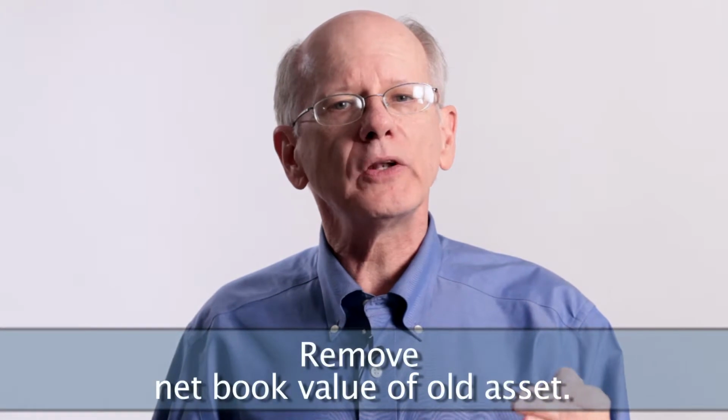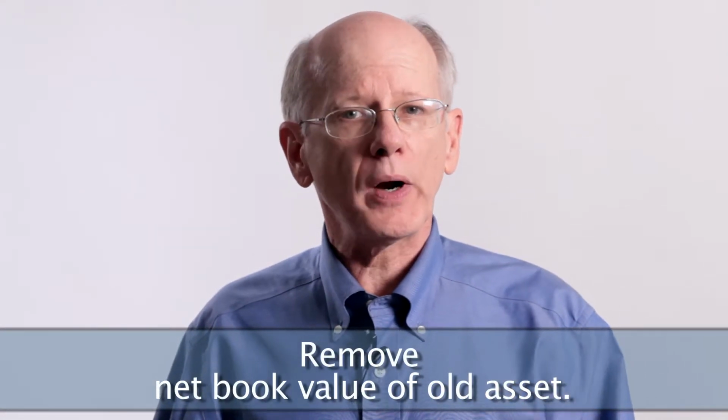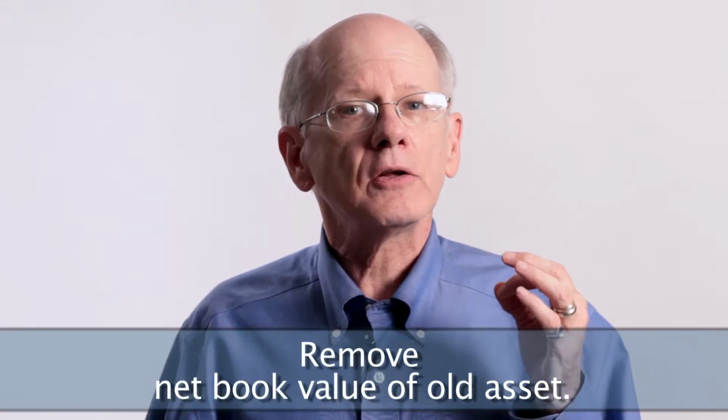You are then going to exchange that for the warehouse. So the book value of the store is removed. The cost is taken off the books. The accumulated depreciation is taken off the books. And in its place, the warehouse is recorded. The whole question here, though, is at what figure do you record the warehouse?